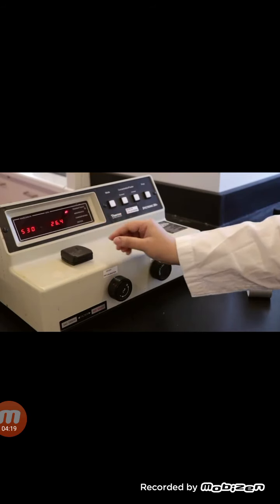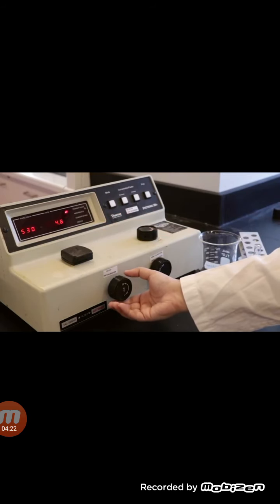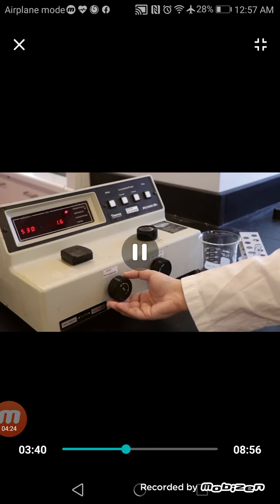First, use the left dial to set 0% transmittance. This should be done without any cuvette in the cuvette holder and the lid closed.